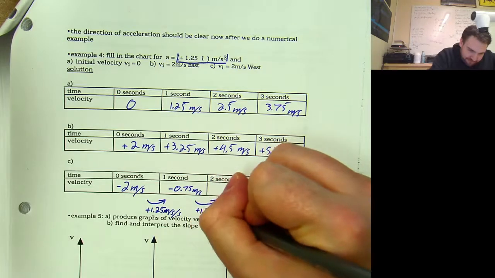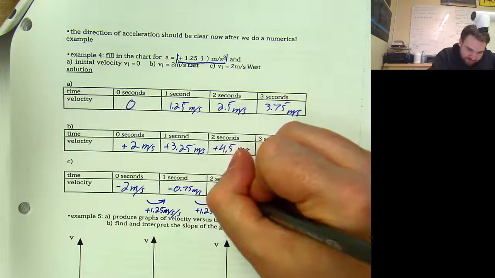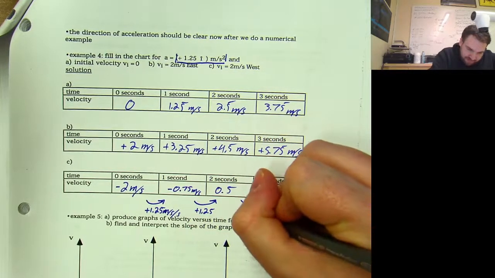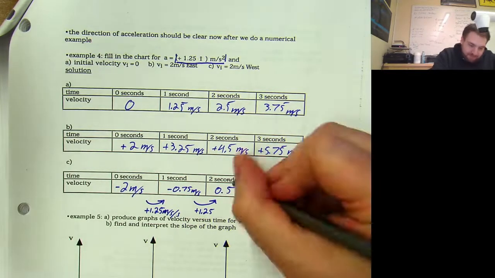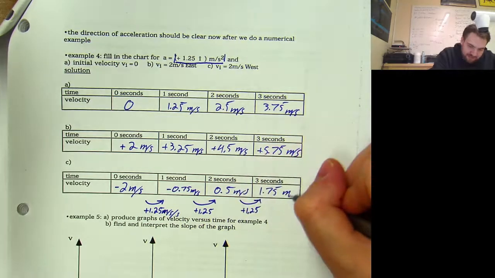Adding 1.25 again is going to give us 0.5, and then adding 1.25 again is going to give us 1.75 meters per second.